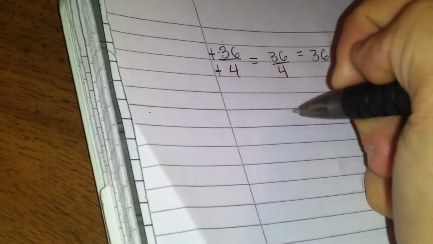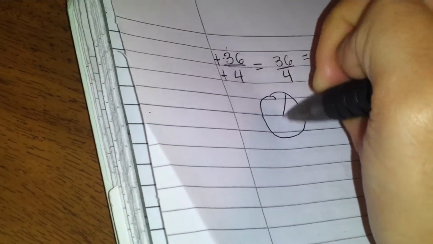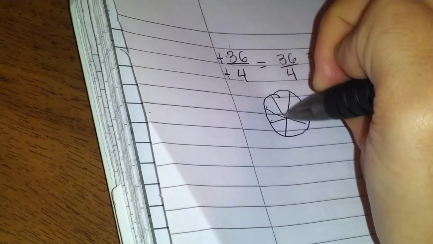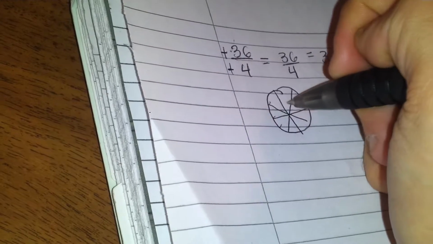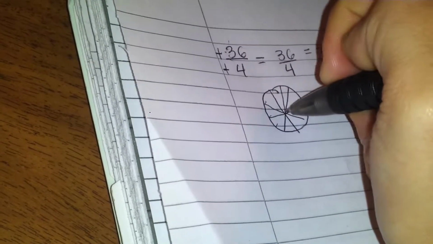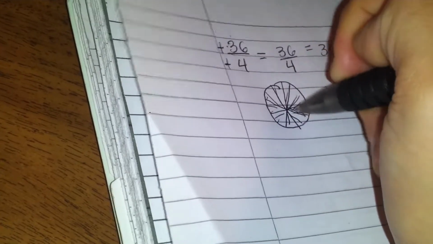It's kind of as if we can come up with a picture for it. I had a pie, and I had cut it into 36 pieces. Here's 8. So, I guess that would give me 16. And it's not going to be a very neat pie. I'm just going to give us 36 slices.